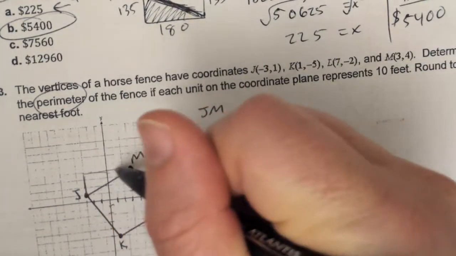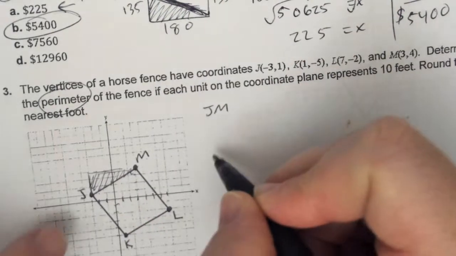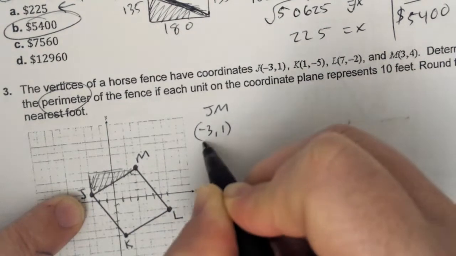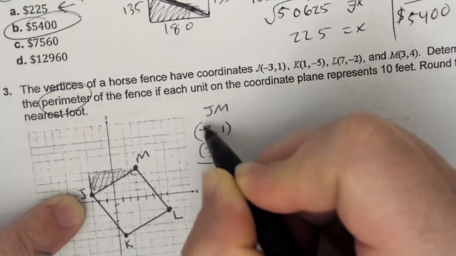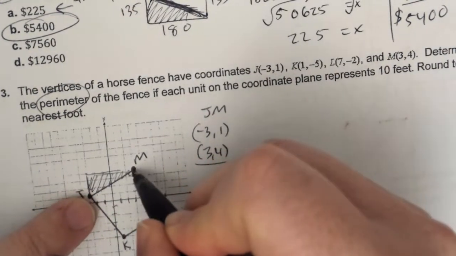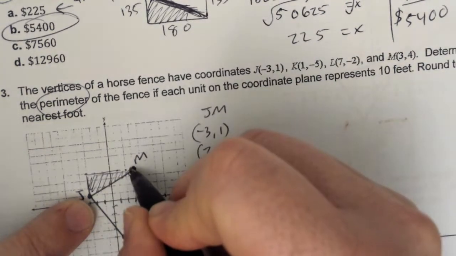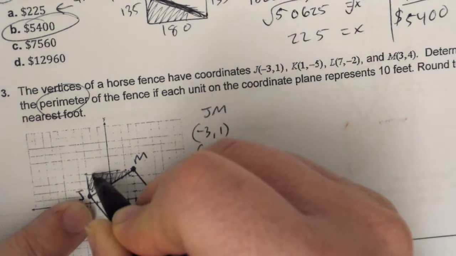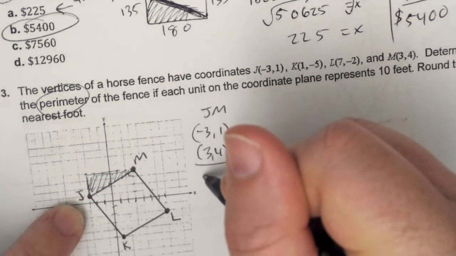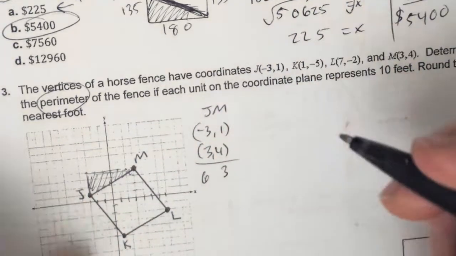So this right here, I want that distance. Or we can just do J to M. So that is -3, 1 and 3, 4. When you subtract those, you get 1, 2, 3, 4, 5, 6. So we get 6 hops, and this right here is 3 hops, right?